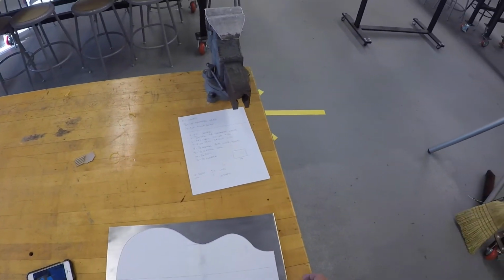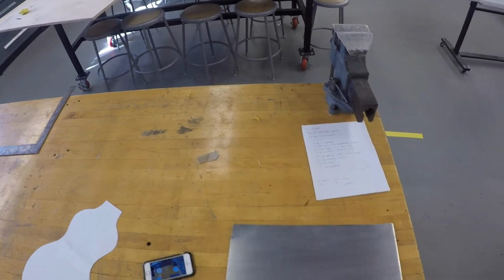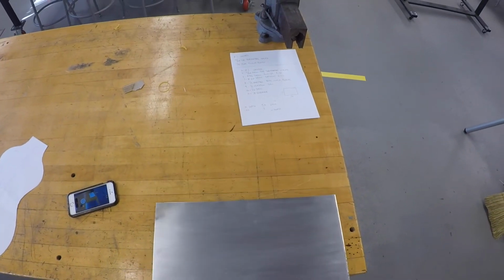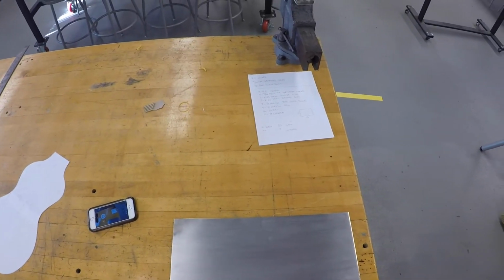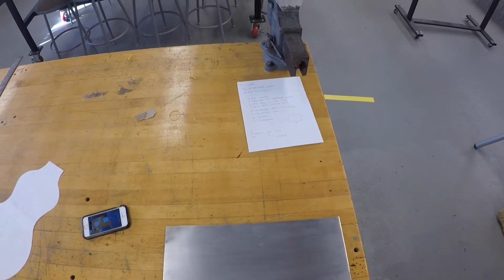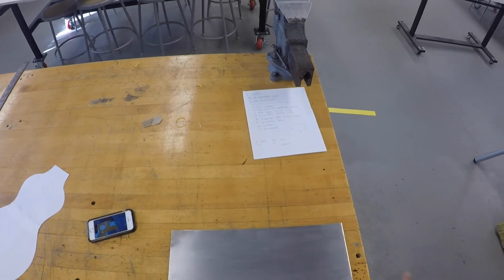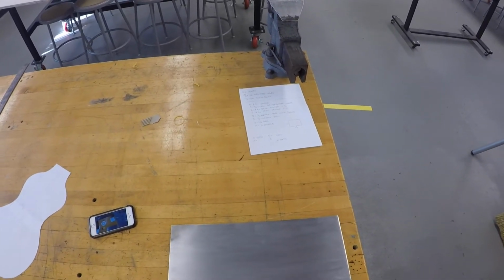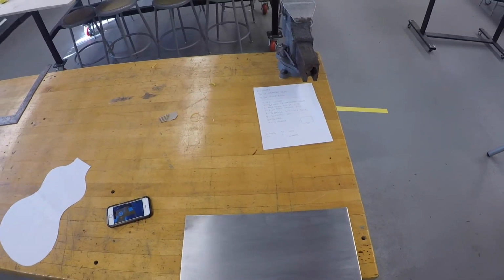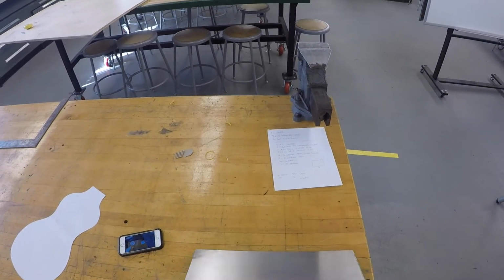All right, so here's our material. I sanded it. I think that's going to be okay. It's not fantastic, but I'm not going to polish it. I just wanted to get rid of any kind of crazy scratches. And it's 3/16. You can see that, okay?